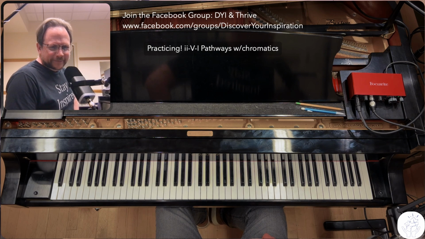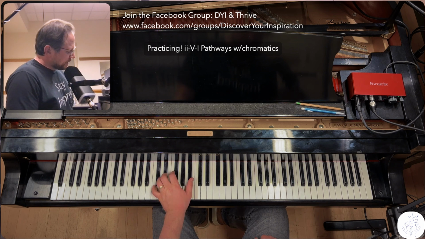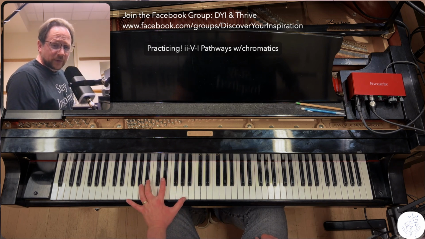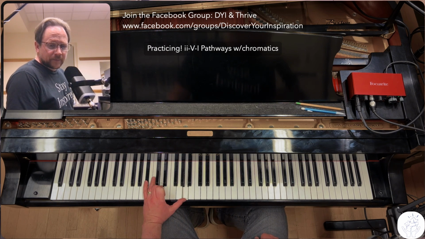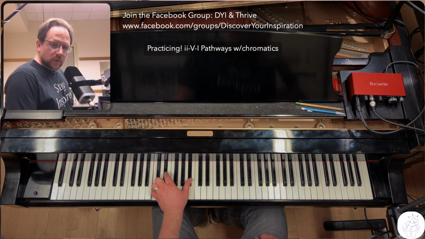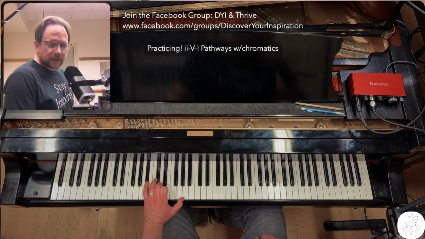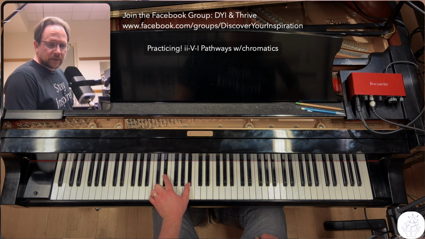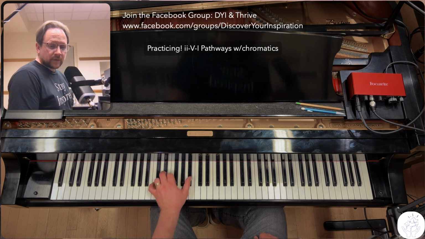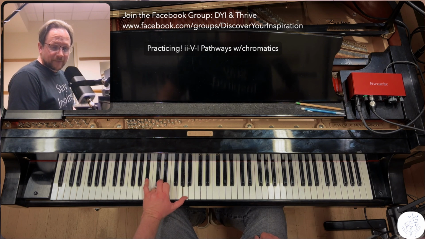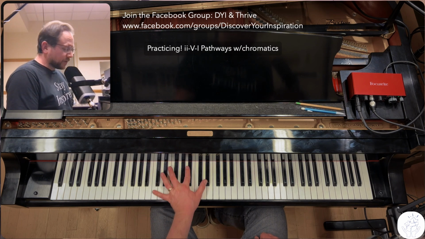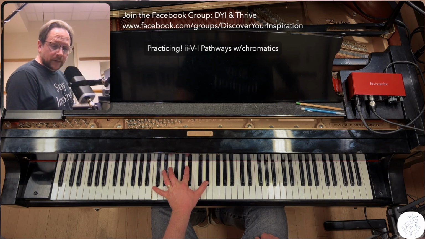Let's shed together. This is some pathways on 2-5-1s. We simplify this left hand, and we go right here. 1-3-7. Drop the 7. 5 step. 1-3-7. 1-3-7. Drop the sizzle. 1-3-7. You could also, if you want to stretch out, do this guy.